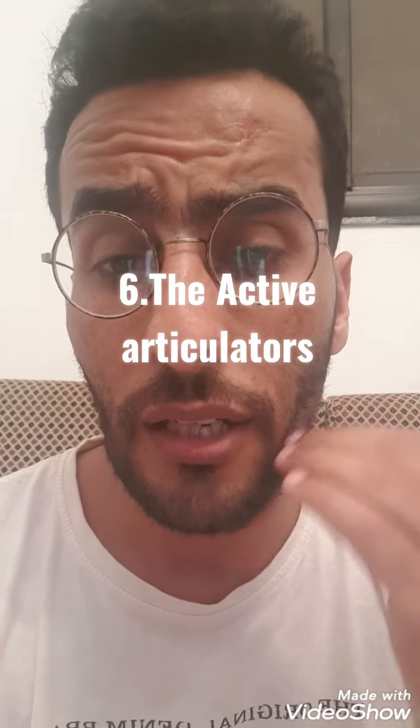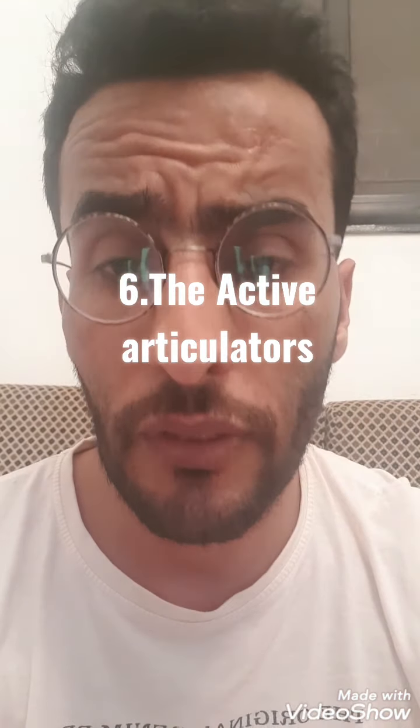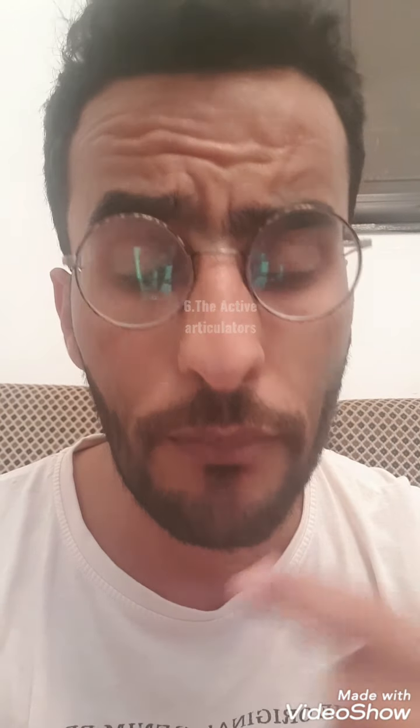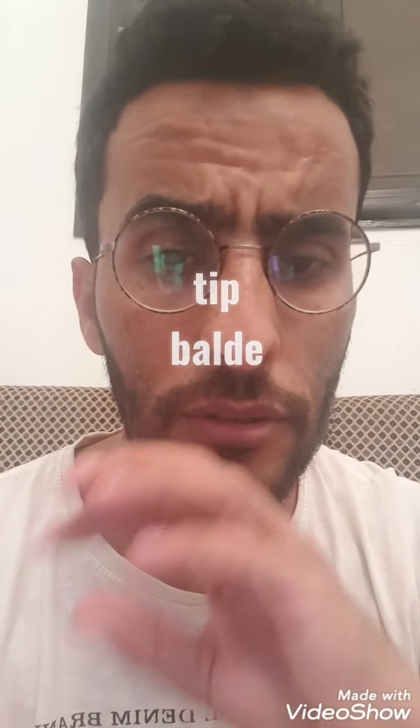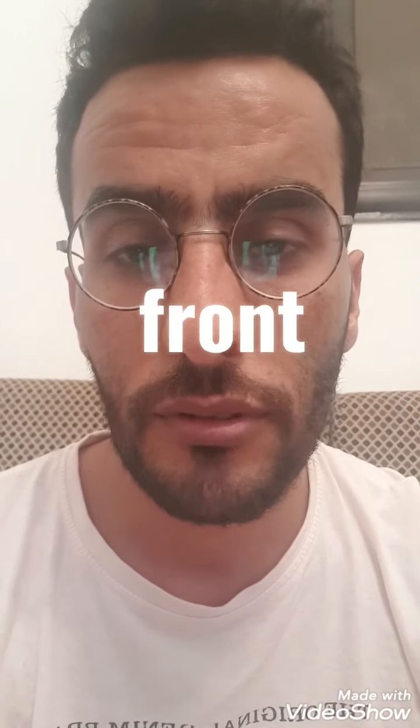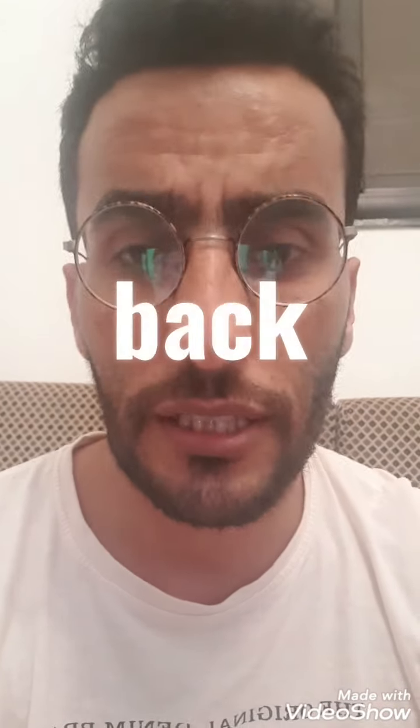And number six is the active articulators, which means that all of them are in the lower jaw, and we divided them into lower lip, lower teeth set, and the tongue, which we divided into five: tip and blade, front of the tongue, back of the tongue, and the root of the tongue, and we all know how they behave and how they go.